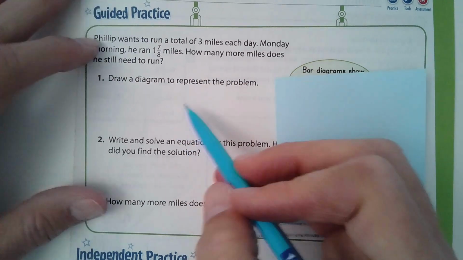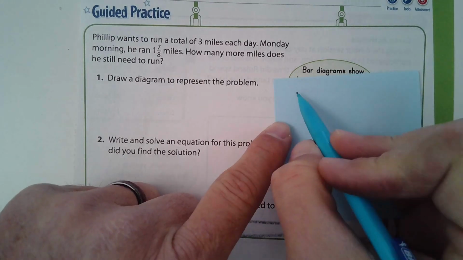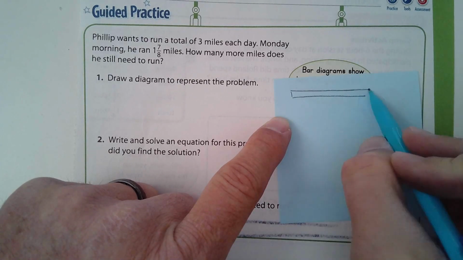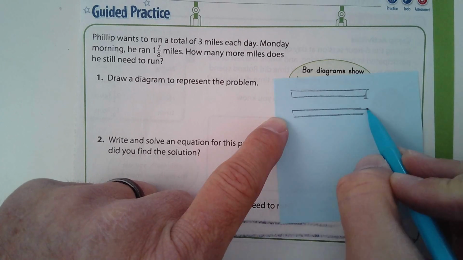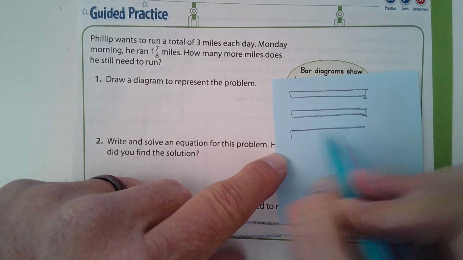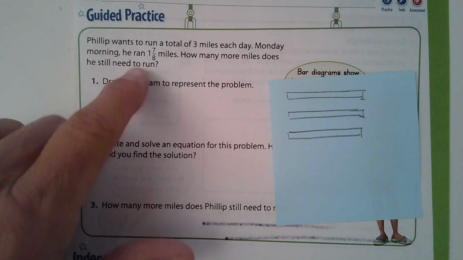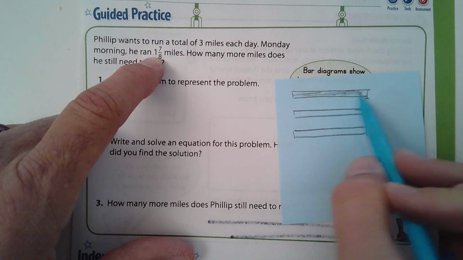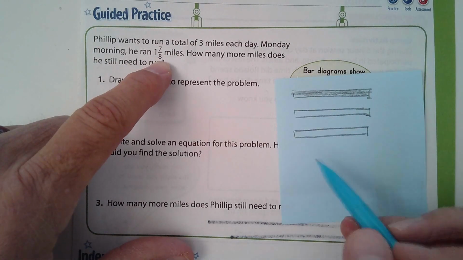It says draw a diagram to represent the problem. Well, here's the problem. So we've got to draw a diagram here. And so I'm going to draw a box here. And he's going to run 3 miles, so I'll do 3 of these. Each one of these would represent a mile. Okay? And so he ran 1 mile. Just color that in, shade it in. And 7/8 of a mile.